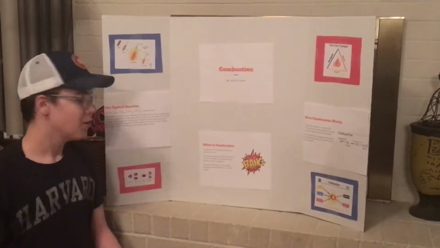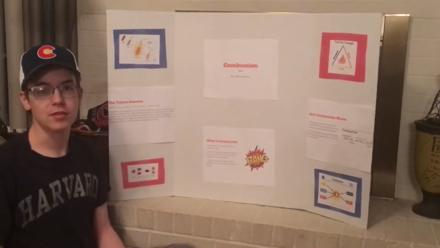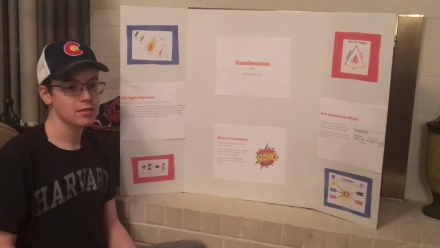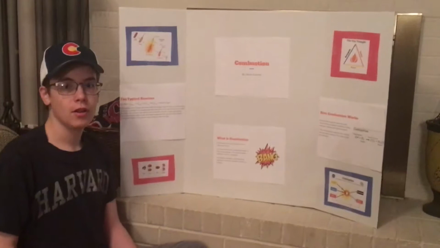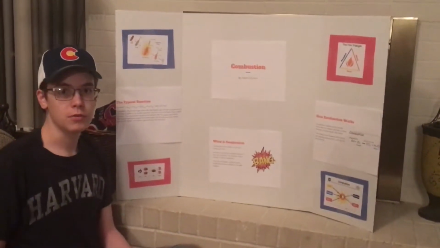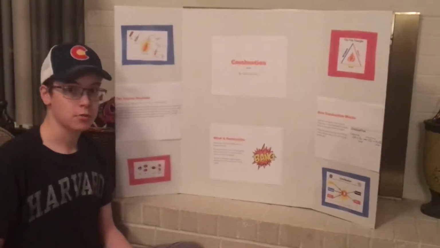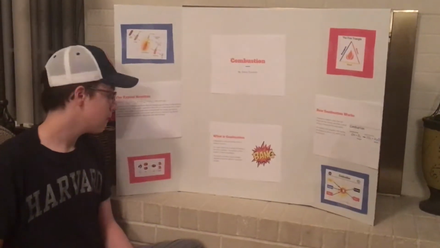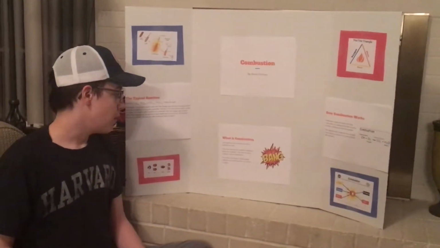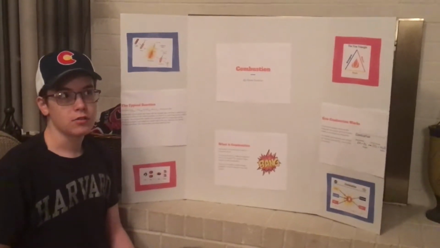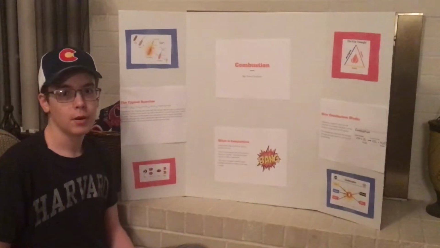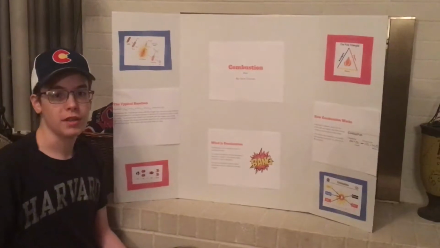What is combustion? Well, combustion is the process by which a substance burns. You need a substance, in this case most commonly a hydrocarbon, as the fuel, which is one of the main components of the reaction. You also need an oxidizer, which is typically oxygen gas. And then you also need a source of heat to start your reaction, typically a spark or a match or some sort of open flame.